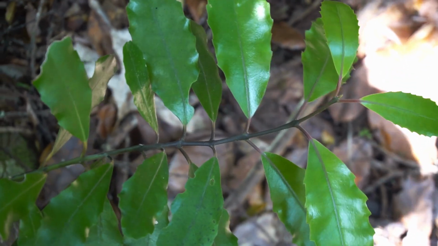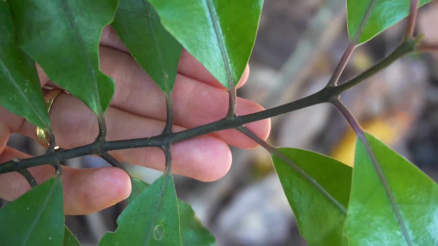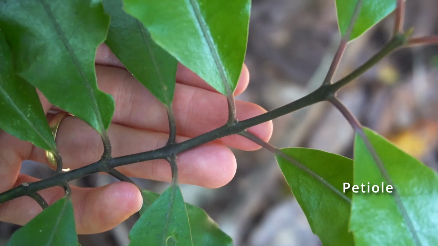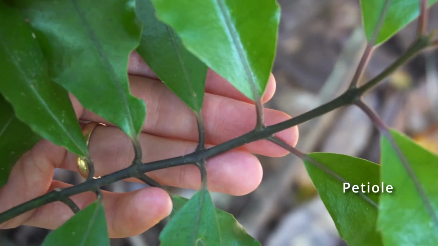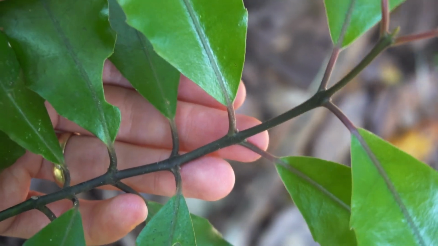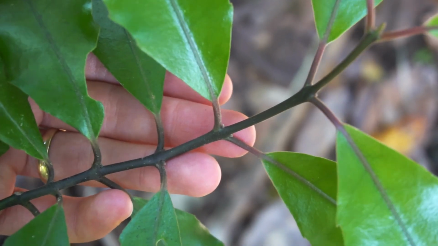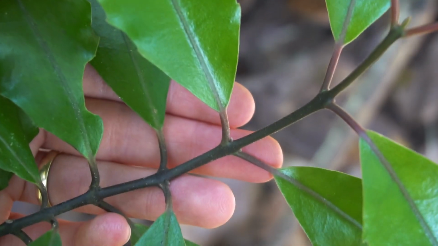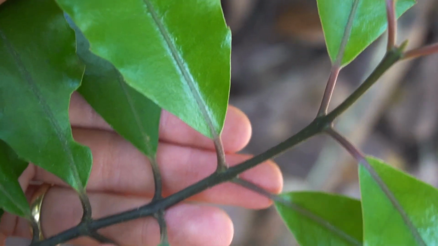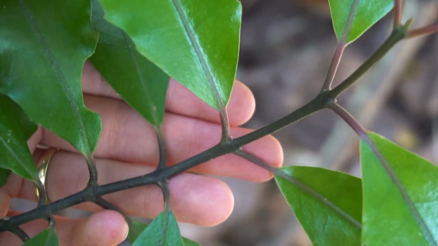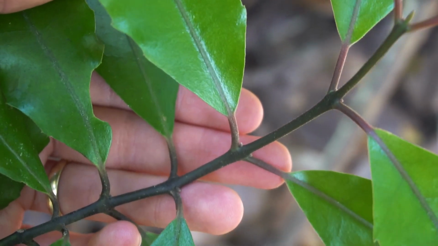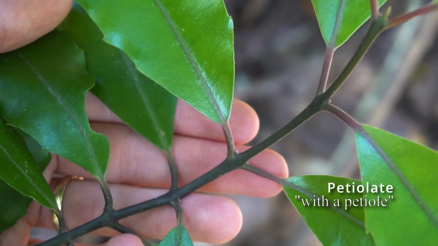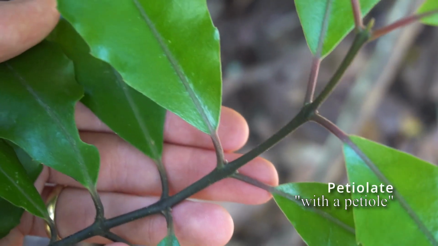So on this Petiolate species, the leaf attachment is focused entirely on the petiole. And if you don't know what a petiole is, then you need to go back and watch part 1 of this series where I go over all the botanical terminology that you need to know if you're getting into plant identification. Essentially, we're looking at whether the plant has a petiole or not. And you can see with the Petiolate here, it does indeed have petioles. And this is what we call a petiolate leaf, because it has a petiole.